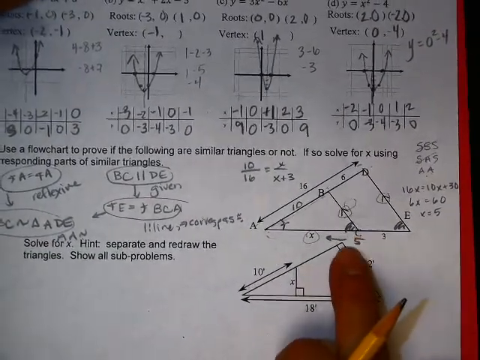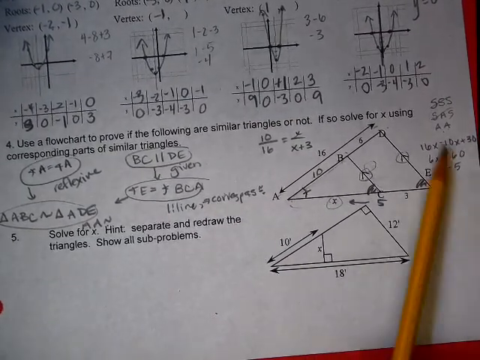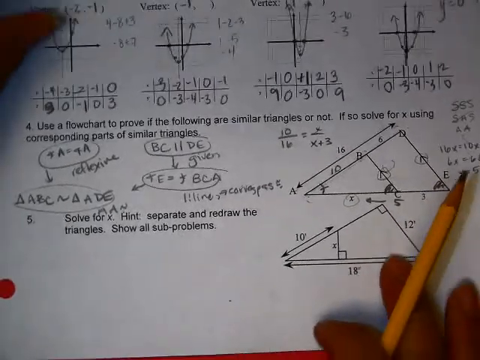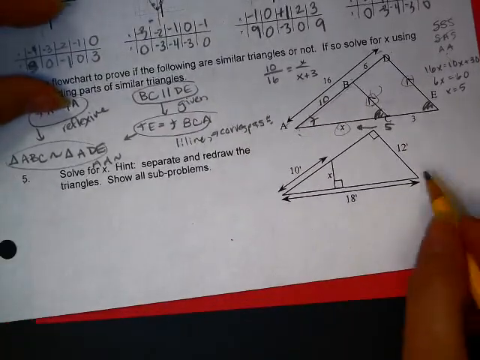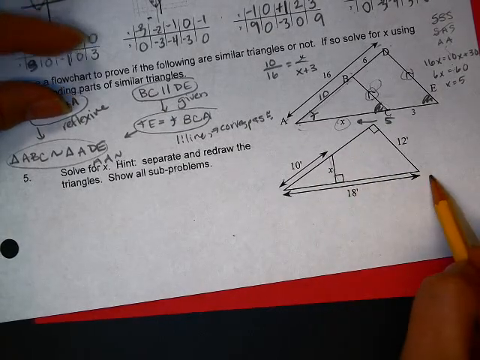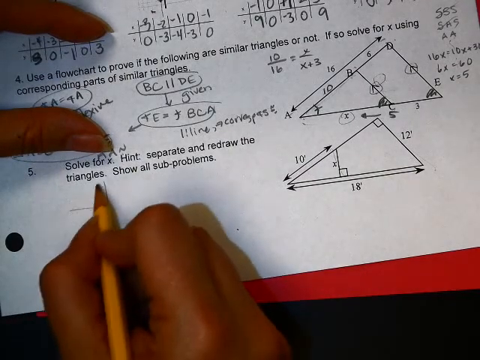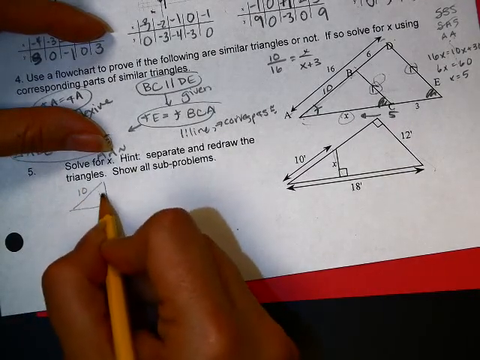But again, I cannot solve for that until I have proven that they are similar, because I'm using similar ratios to do that. Let's go ahead and look at 5. 5 is tricky. The reason that it's tricky is that these are not parallel to each other, so it looks a little bit different. So I said separate them. I'm going to follow my advice. I've got 10 and x.